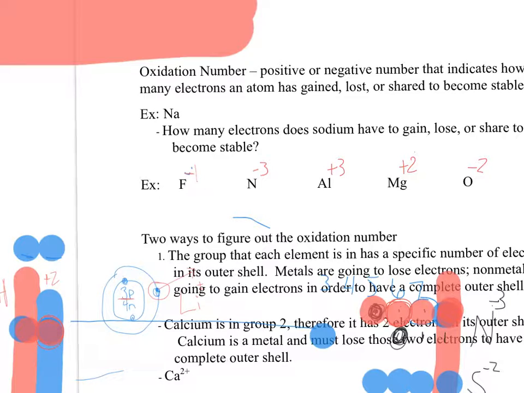So the point is to write the charge that it will become once it has gained that full outer shell. It's how many it needs in order to have a full outer shell to become stable. So the number of electrons needed to gain, lose, or share to become stable and have that full outer shell. That's what we want to focus on with oxidation numbers.